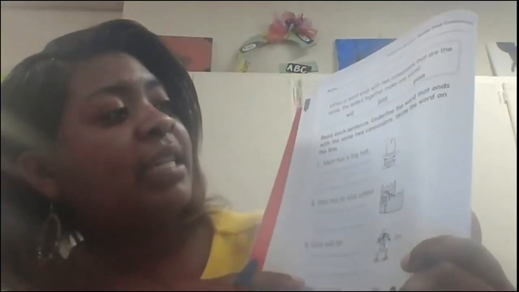All right, you're going to read the sentence, underline the word that ends with the same two consonants. Write the words on the line. Matt has a big hat. Which one has a double consonant at the end? Looks like the word Matt does. It has two T's, okay?